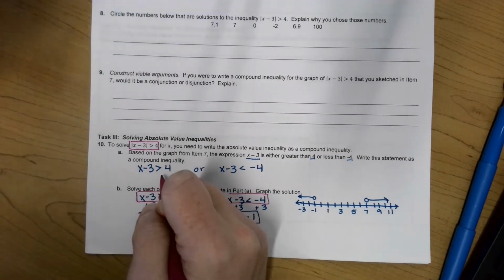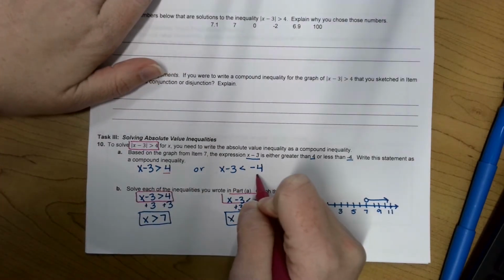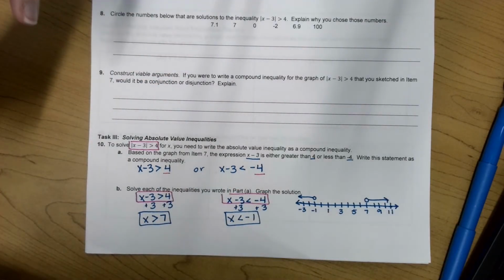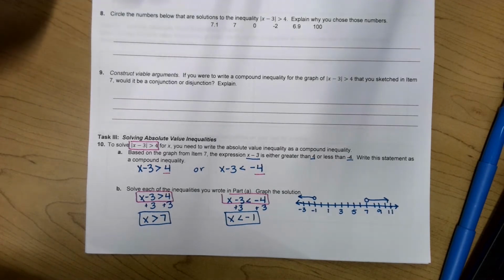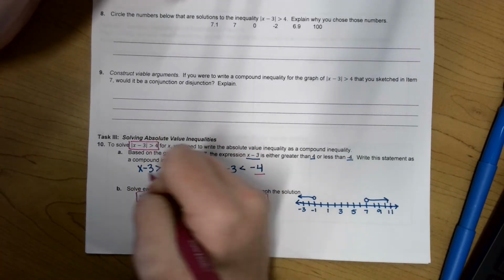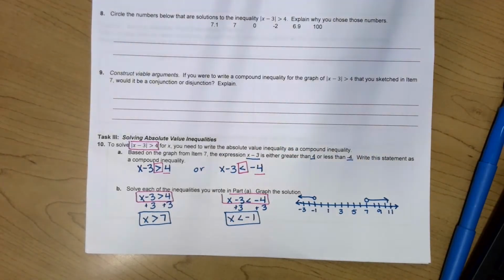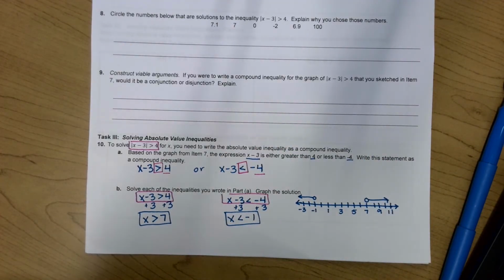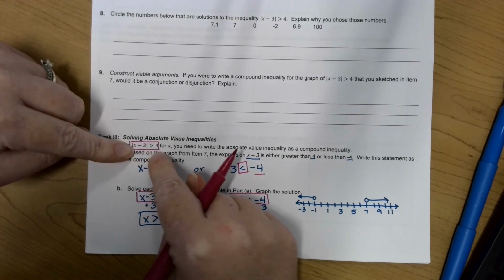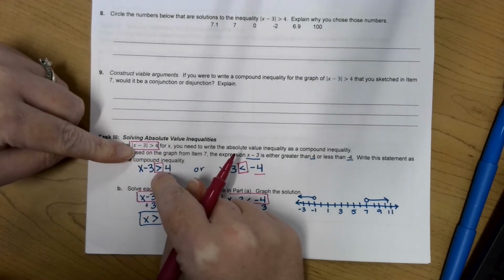Well, we still have that. We have the positive and the negative. Instead of the equal sign, though, we have an inequality symbol. So this inequality stays the same. This inequality flips. So how do I know when to flip and when to leave it the same? Well, when I rewrote this and kept the positive, we left it the same.